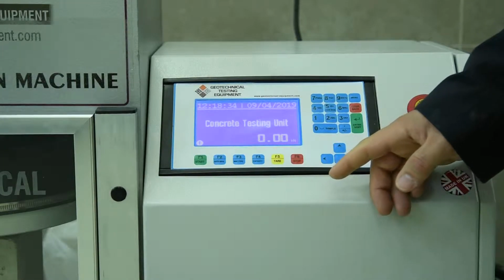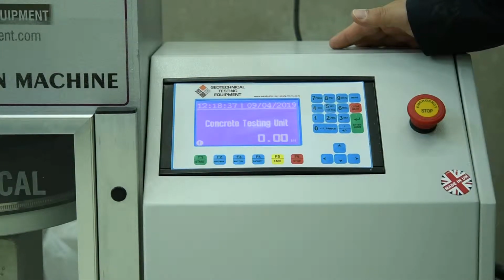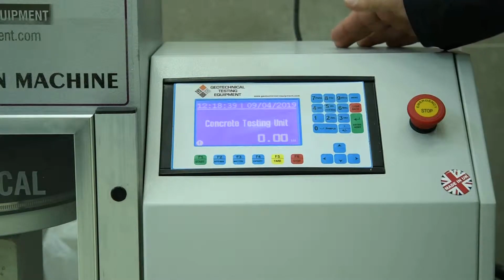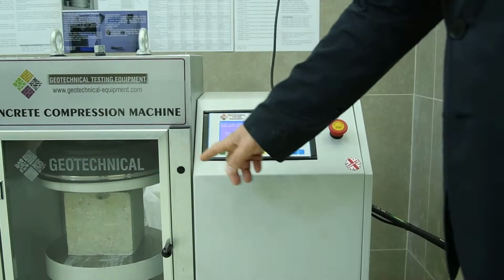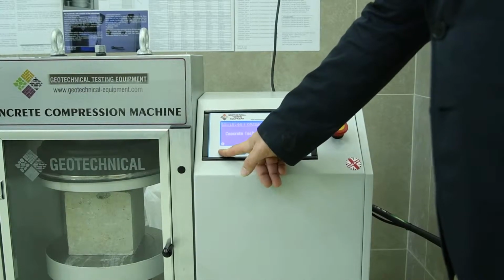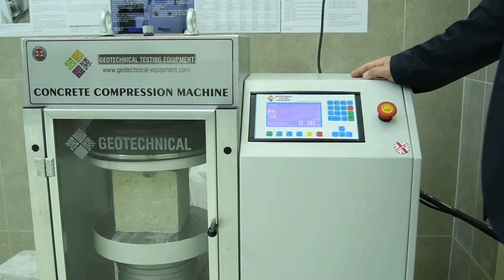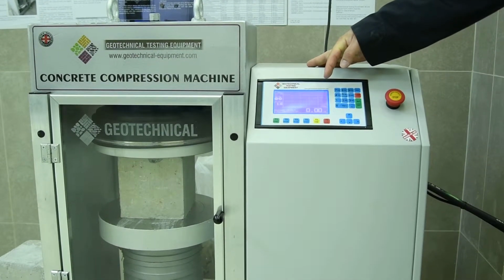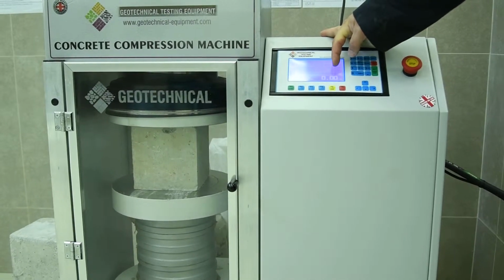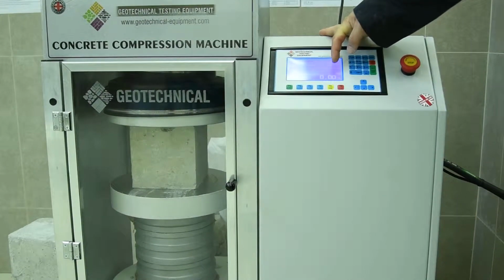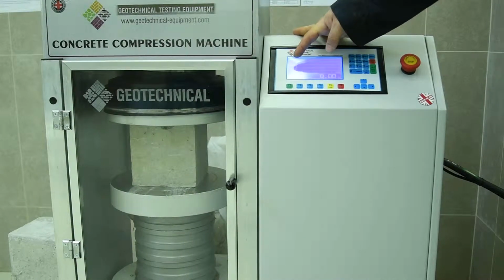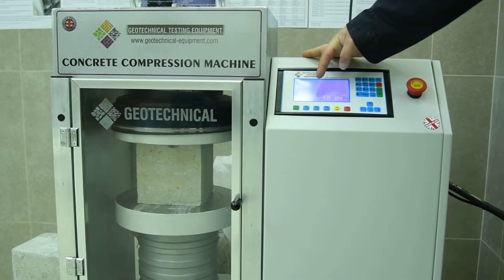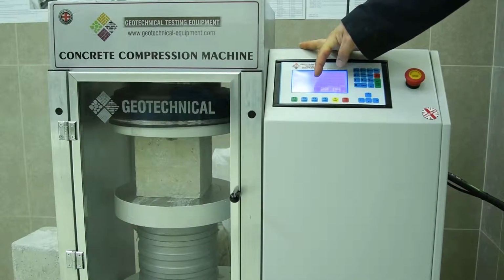Going back to the main screen, now the test is all set to go and we are ready to do the test. And all we have to do, once we've put the sample in, is just press start, and the machine automatically will go into live mode with a live graph showing the test. Here we have set up kilonewton, but we can also change that into megapascal, and the pace rate that we have chosen according to this type of sample is 15 millimeter per minute.